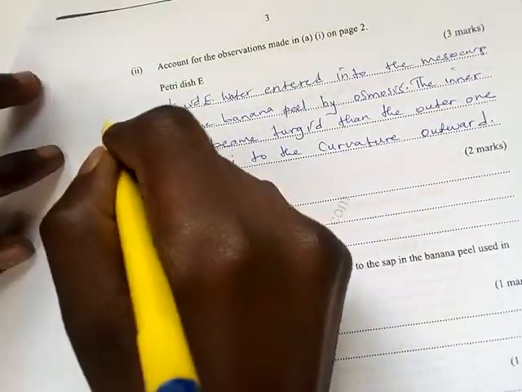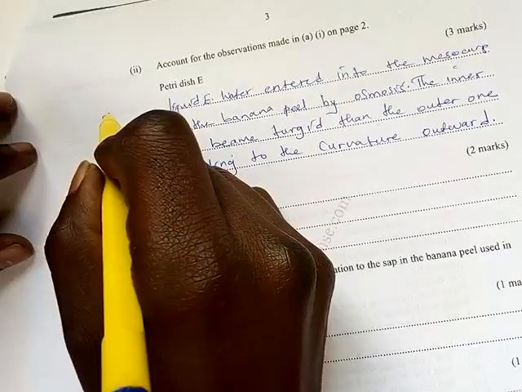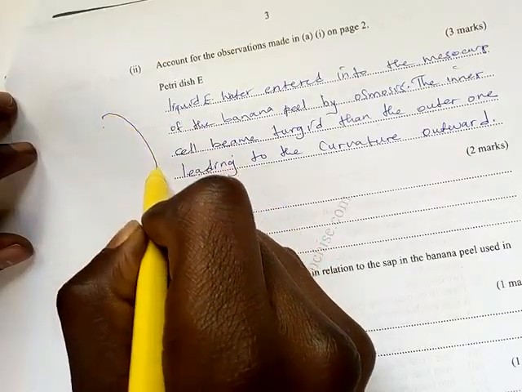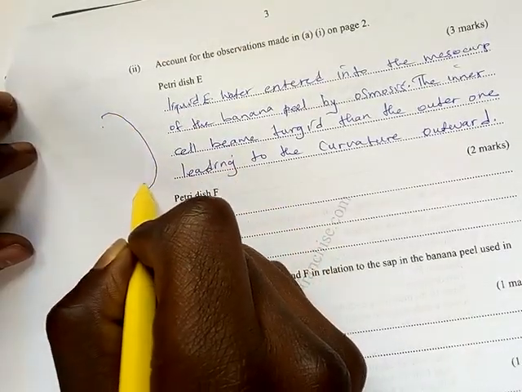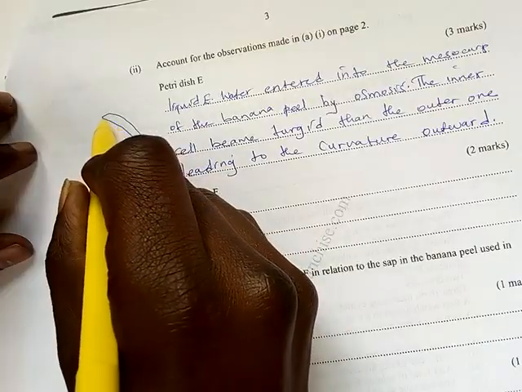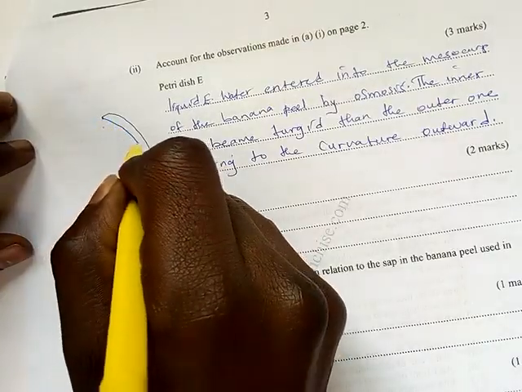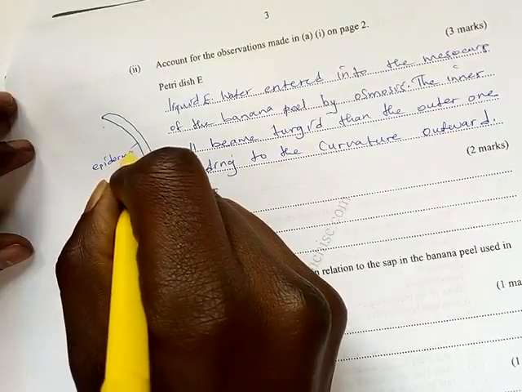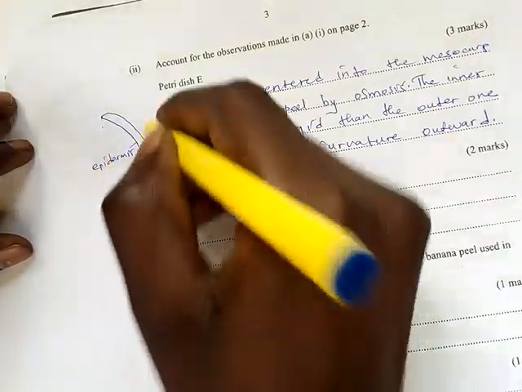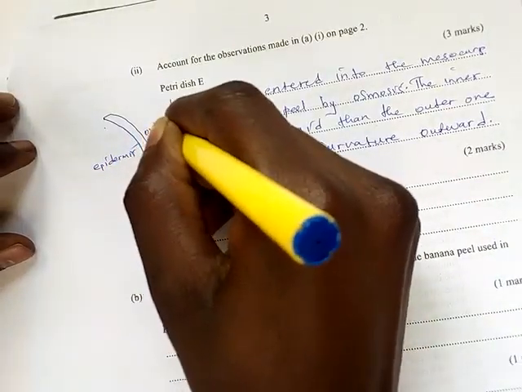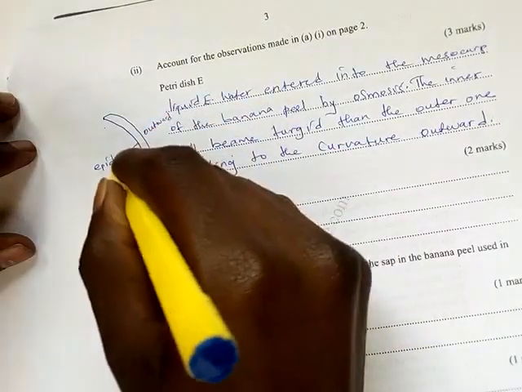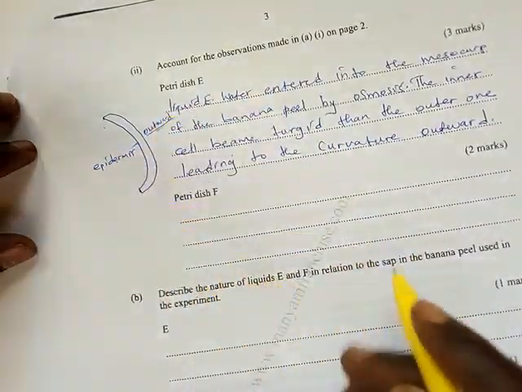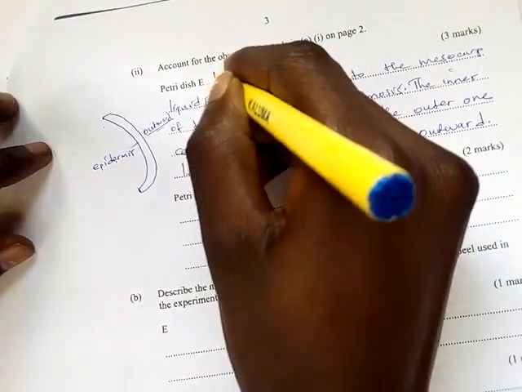Now the strip looked like this, peeled outward. Now this is the epidermis. The epidermis, you should know, has a cuticle which is waterproof. Now the epidermis has peeled outward.